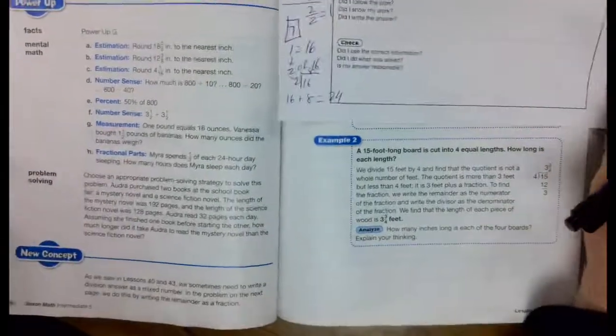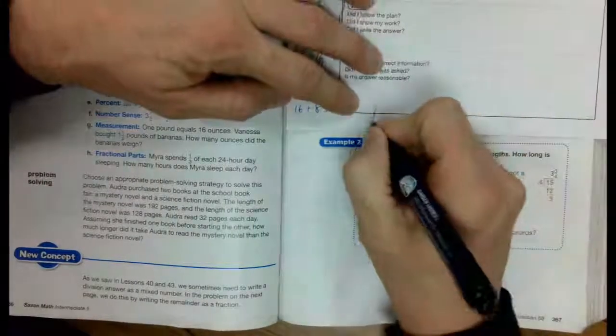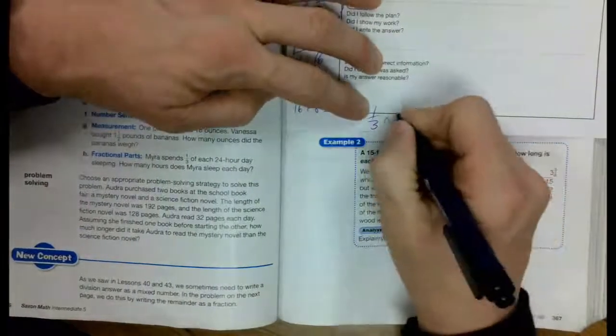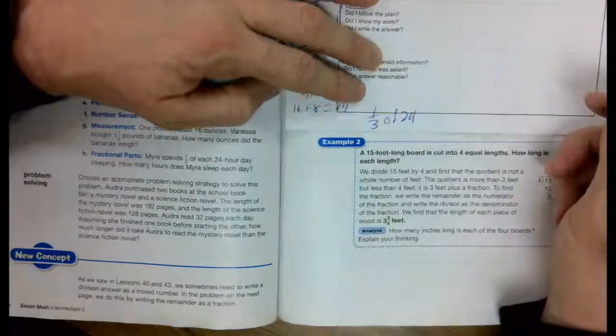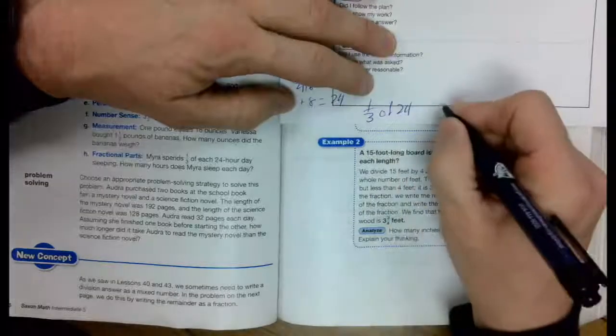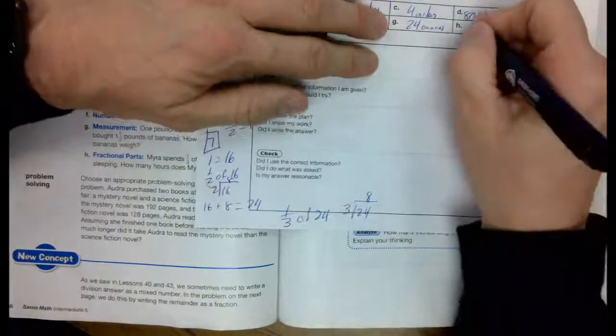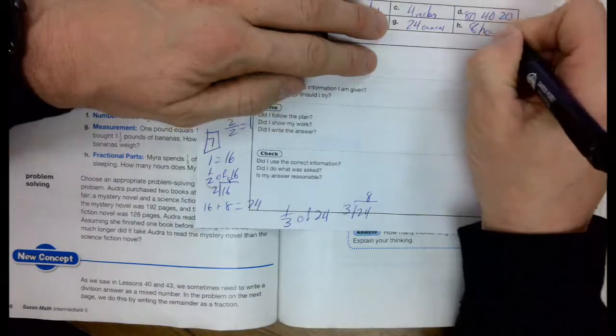And H. What? They don't give us the big long one like they normally do. Okay. Myra spends 1/3 of a 24-hour day sleeping. How many hours does she sleep? Divide by the bottom number, multiply by the top. 24 divided by 3 equals 8. That's pretty good. 8 hours of sleep.